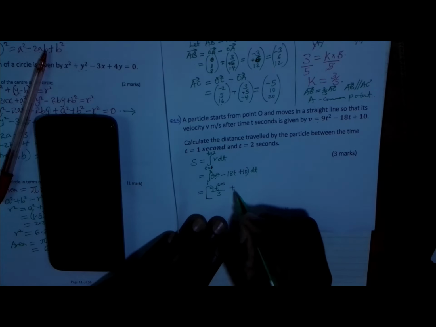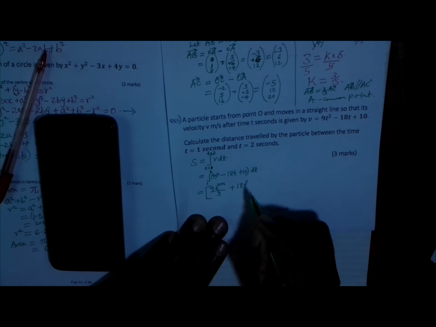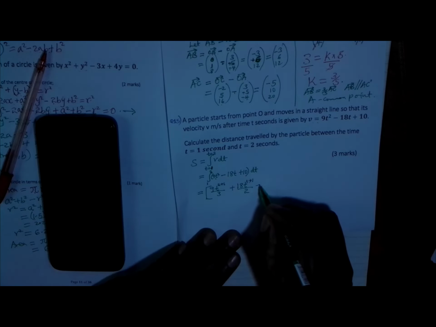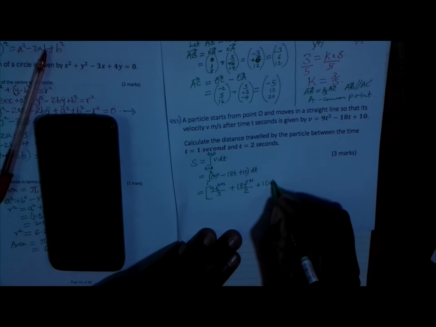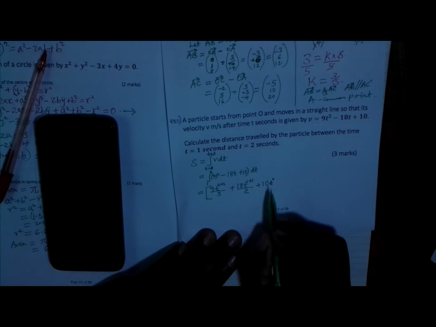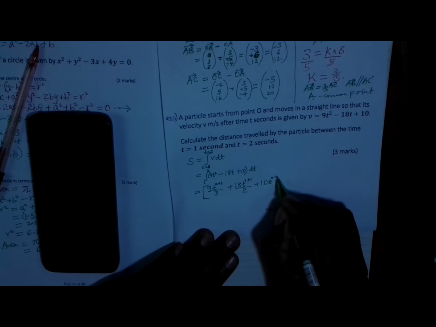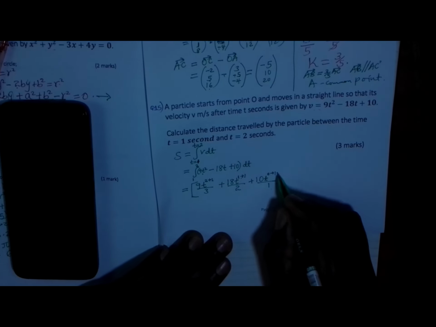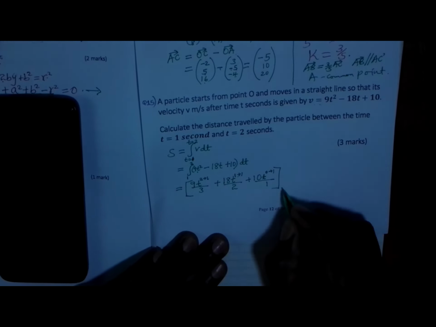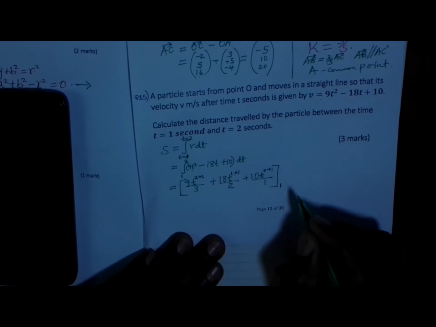Then minus 18t raised to 1. So we add 1, divide by the new power. 1 plus 1 is 2. Again plus 10. In this case, t is raised to 0. Any number raised to 0 is 1. So plus 1 all over the new power, which is 1. Straight from 1 to 2.